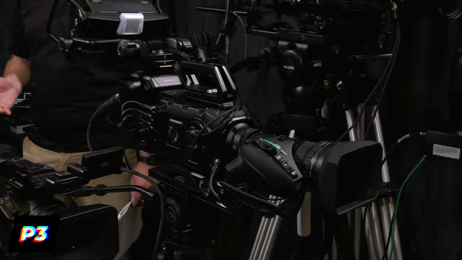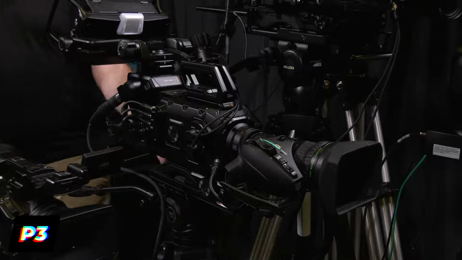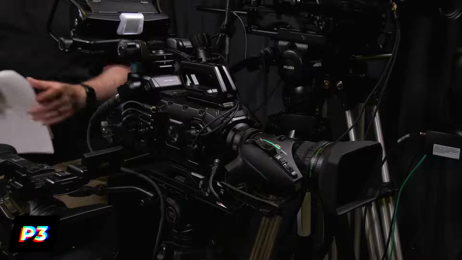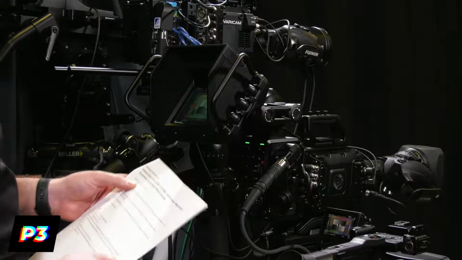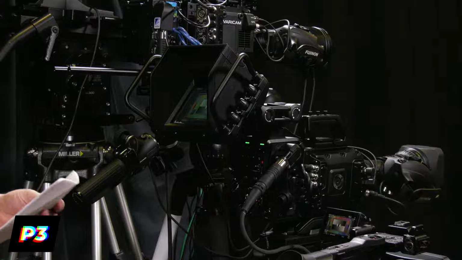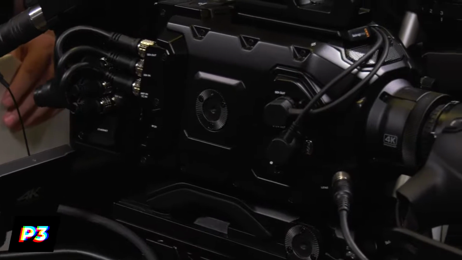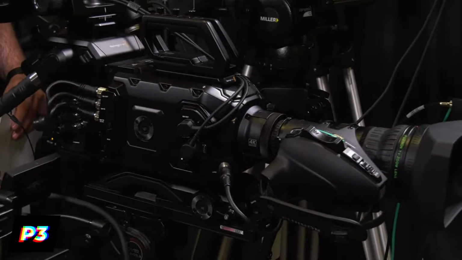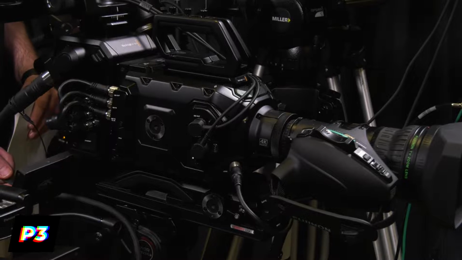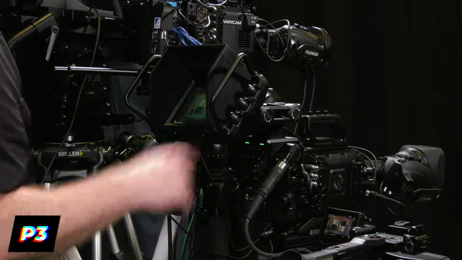There are a lot of things to like about this camera. Right now we have a Fuji 8.5 to 170 millimeter lens with a 2x extender on it. We have the fiber back on the camera, we have the viewfinder on the camera, and we are running everything with this camera over SMPTE fiber. So everything is a single cable solution.